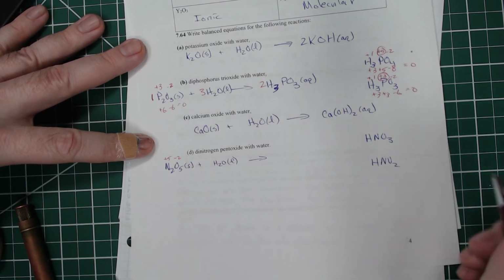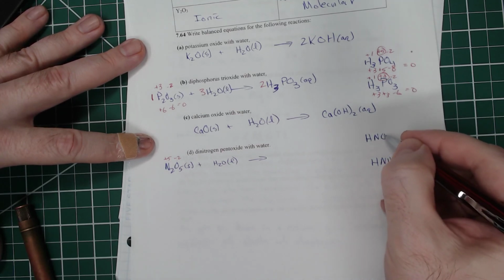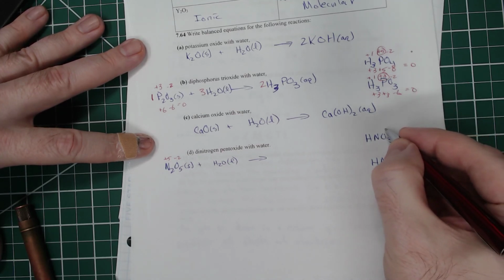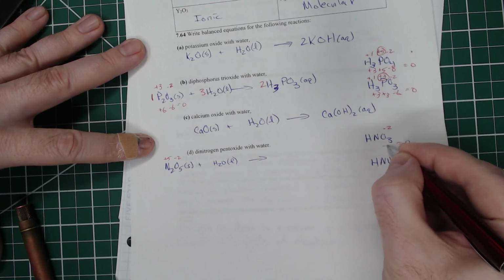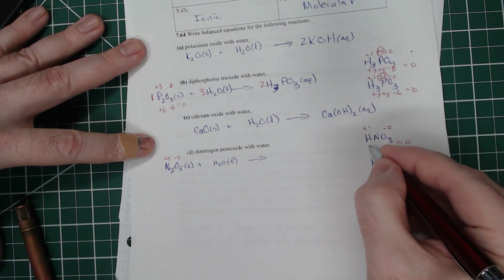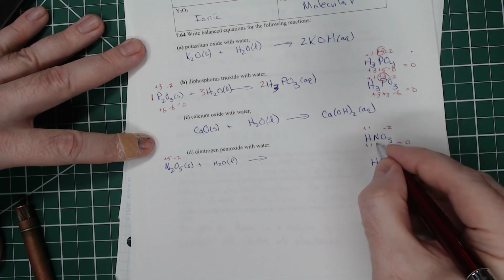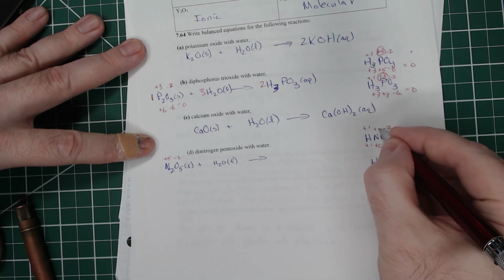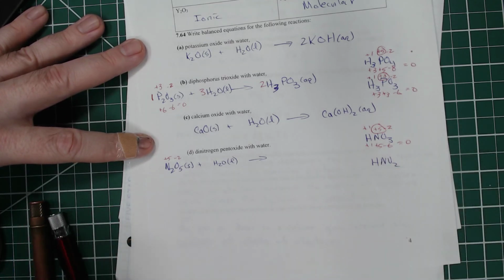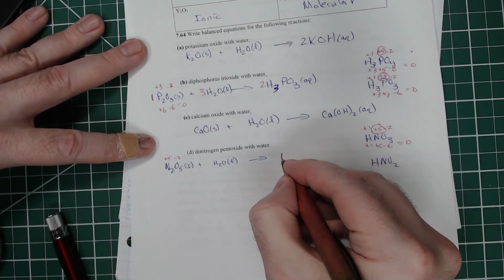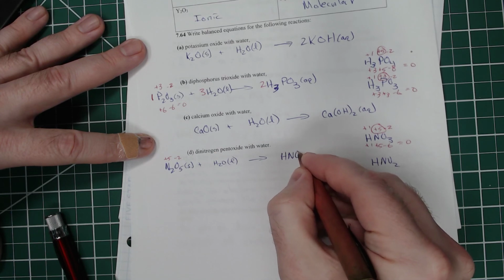We don't need to figure out for water. So we come over here, and we look at the HNO3, -2 times 3 is -6, +1 for the hydrogen times 1 is +1. So that's +5. It's a +5 oxidation state. So that means nitric acid is our acid here, HNO3.